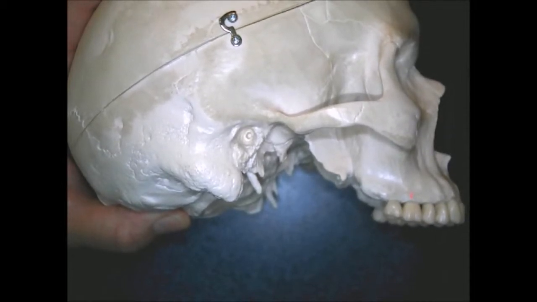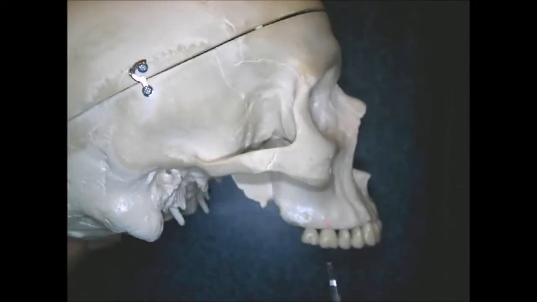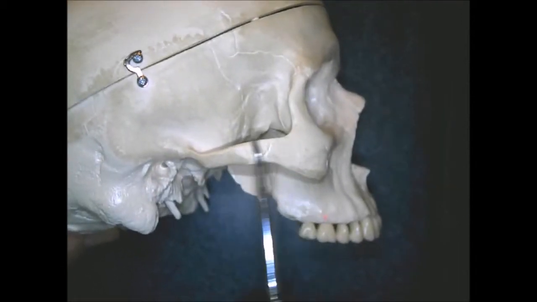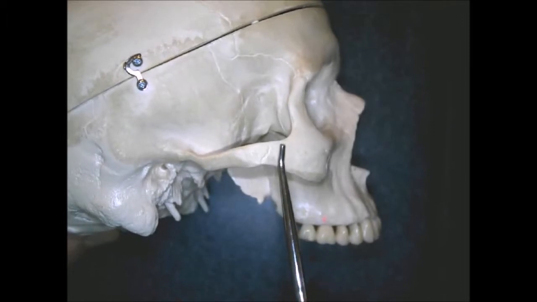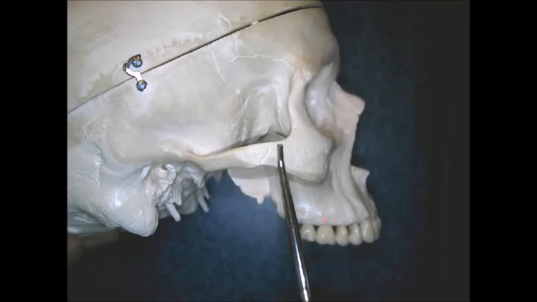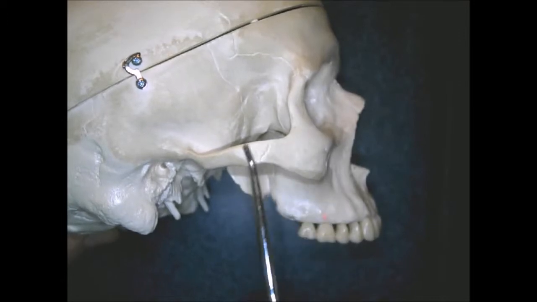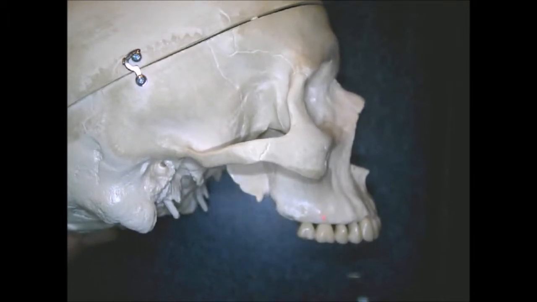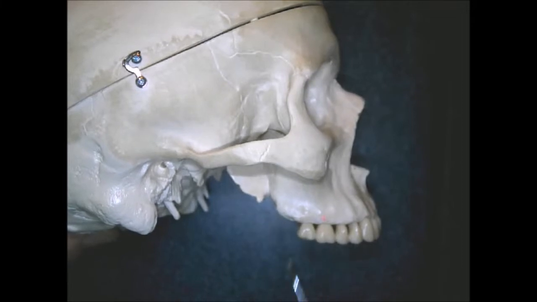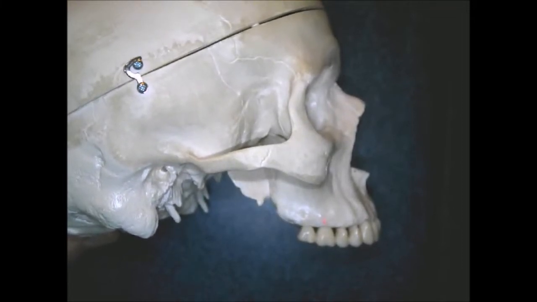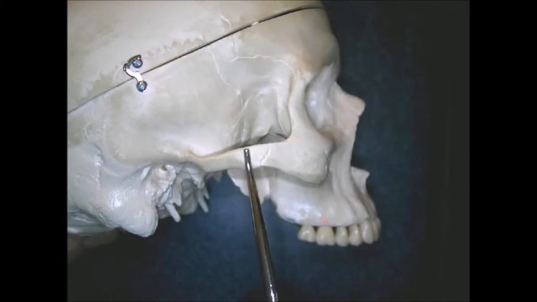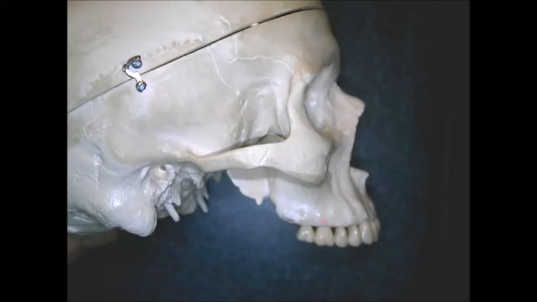The zygomatic process of the temporal bone. I'm going to go back to this arch. This whole thing is called the zygomatic arch. The piece right here in the front, which is part of the zygomatic bone, is actually called the temporal process. This part in the back is called the zygomatic process, and both together form what's called the zygomatic arch. So the zygomatic process is actually part of the temporal bone.